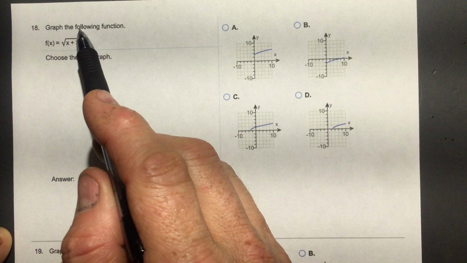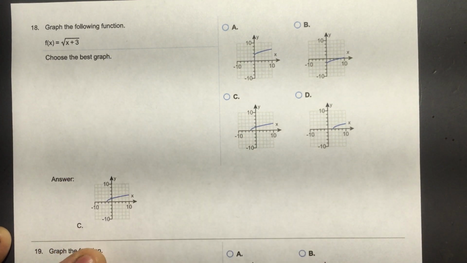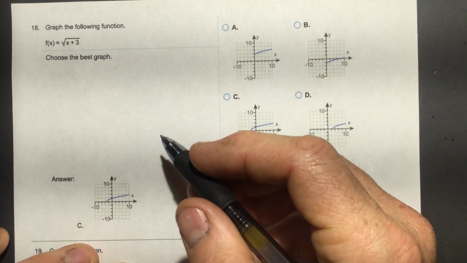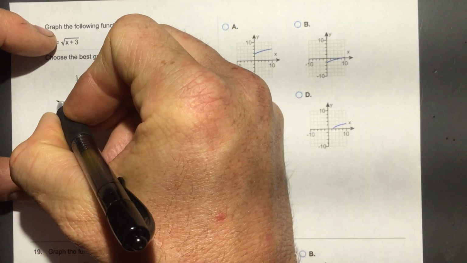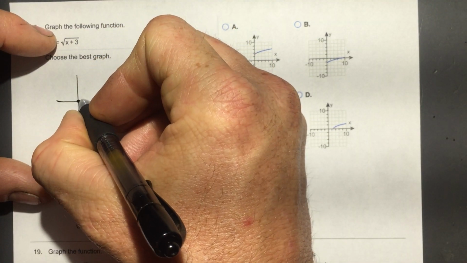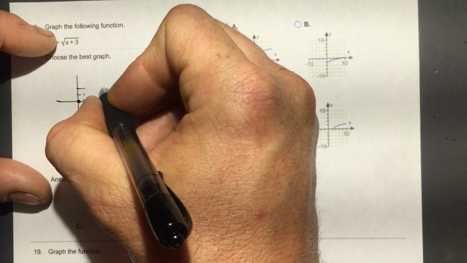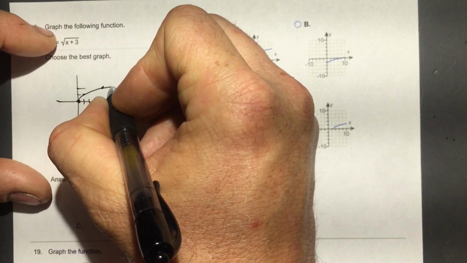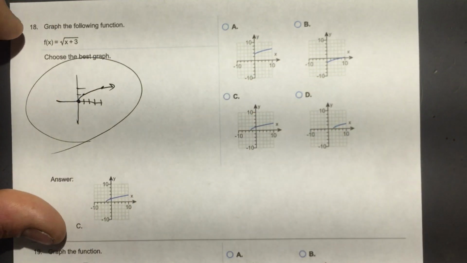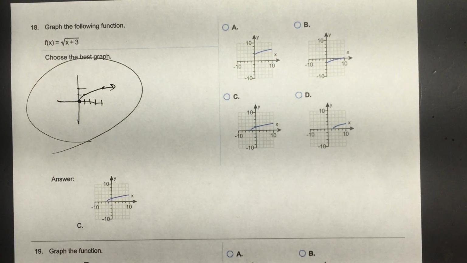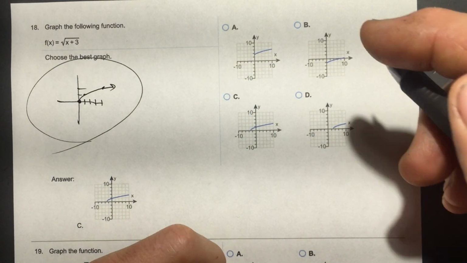All right. Graph the following function. This is a square root function, which, if you remember the parent function, it does this: over 1 up 1, over 2, 4 up 2. It looks like this. This is what the normal or the parent function looks like. That's what they call it, the parent function.